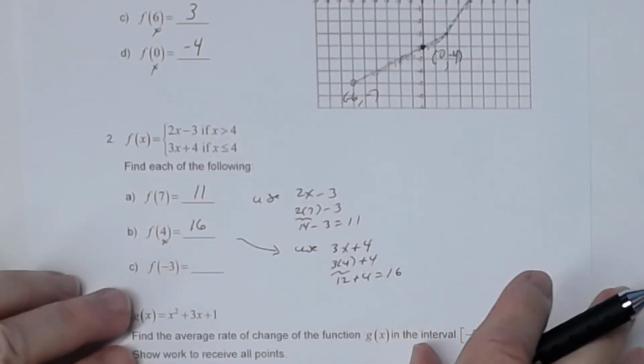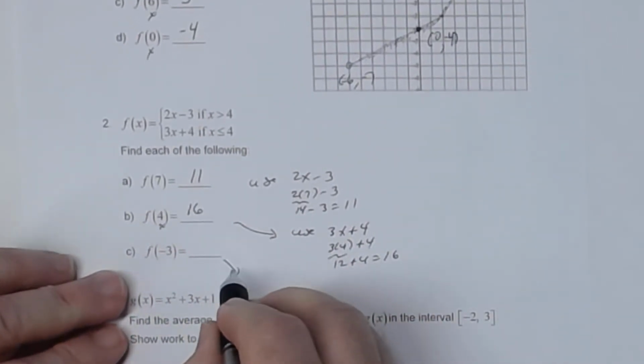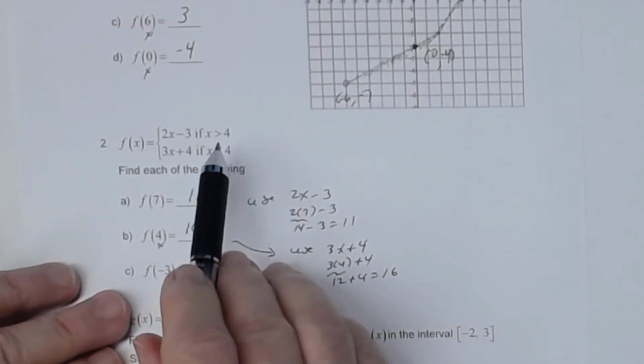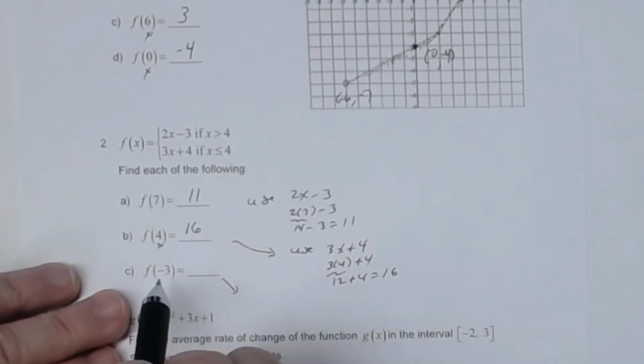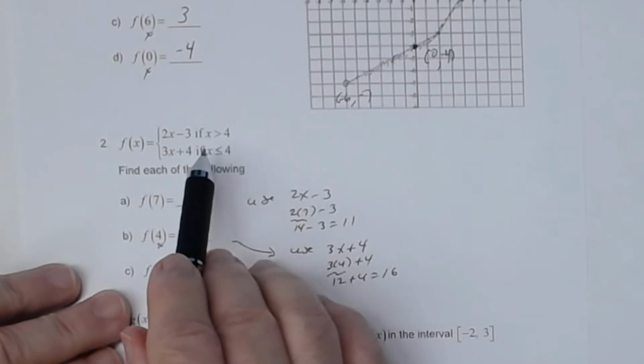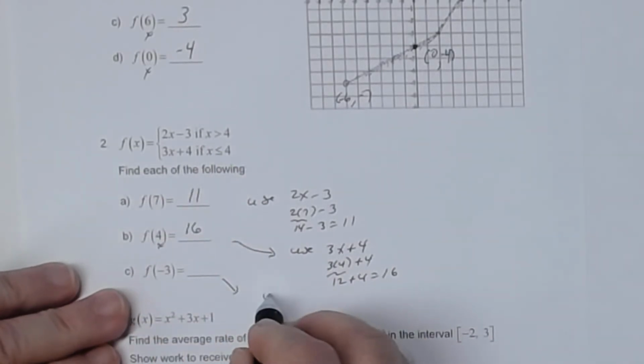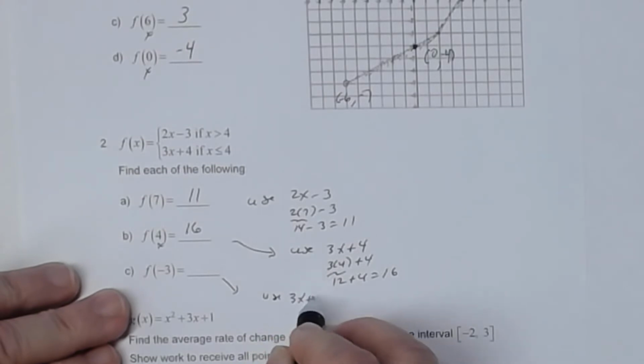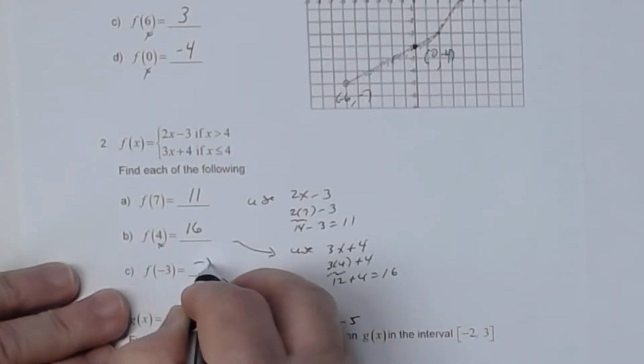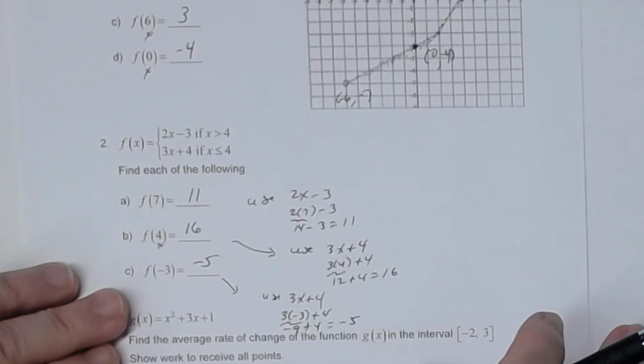All right. And then f of negative 3. So again, I have to determine which of these I'm going to use. Well, x in this case is negative 3, so we all know that negative 3 is less than or equal to 4, so I'm going to use 3x plus 4. So I get 3 times negative 3 plus 4, so that's negative 9 plus 4, which is negative 5. All right, so that was the answer there.